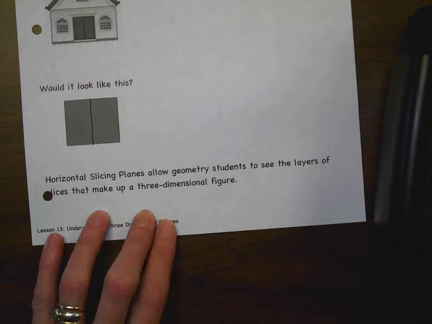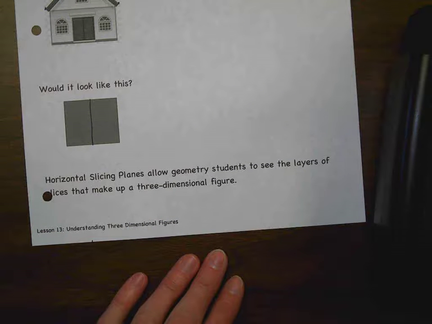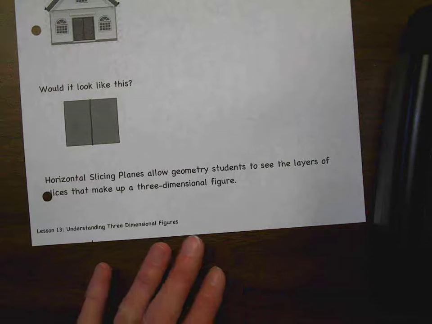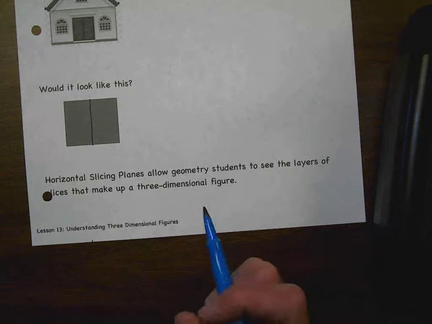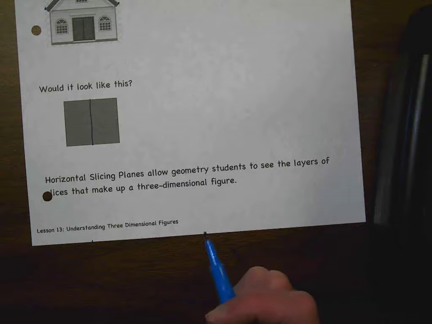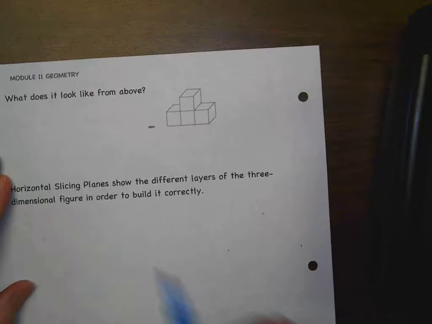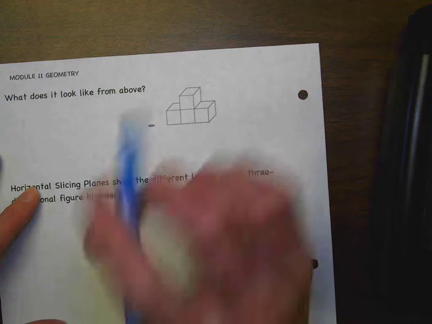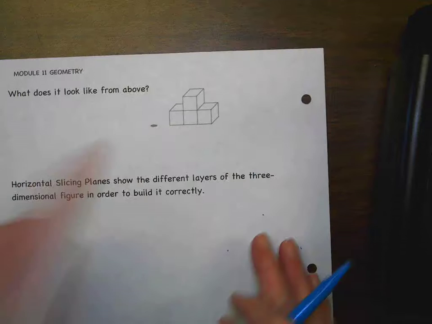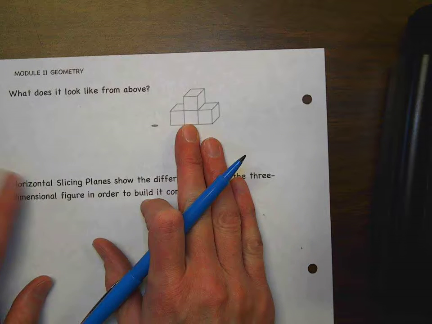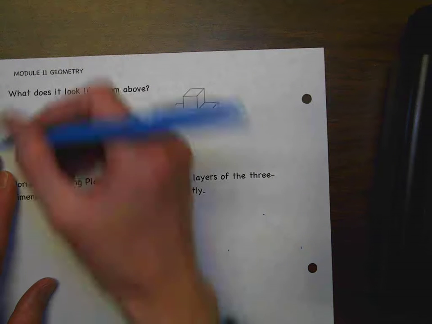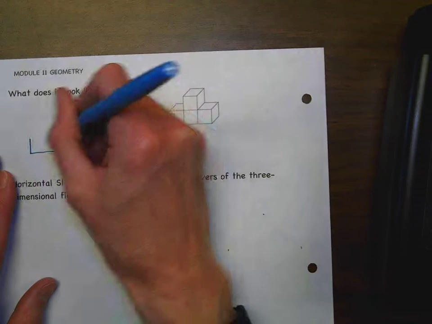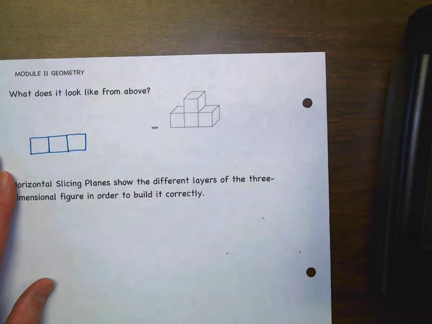So horizontal slicing planes allow geometry students to see the layers of slices that make up three-dimensional figures. If you're looking at a figure from the top, you can see what it would look like if you're just looking straight down. Three-dimensional figures have many different views. So if we're looking at this one, it says, what does it look like if you saw this from up above? This little dot right here is telling us we're looking at it from the front side. So this is what we would see from the front side. What you have to be able to do is envision yourself up on top of it, and what it would look like when you were looking straight down. This, for this figure, is what you would see if you're looking straight down.